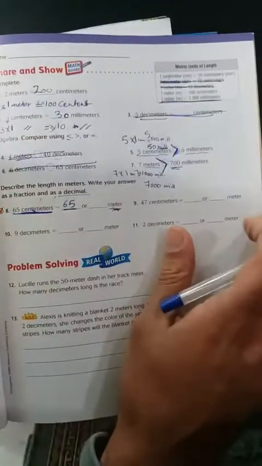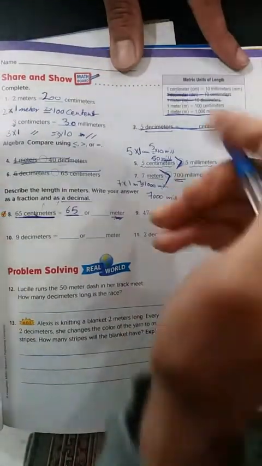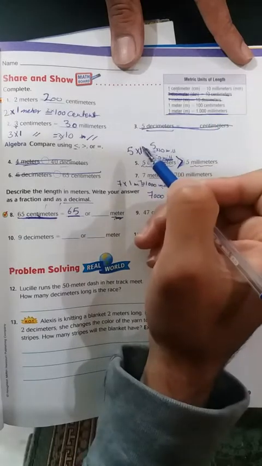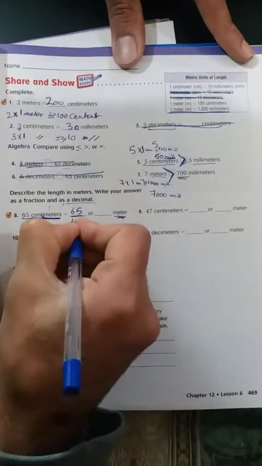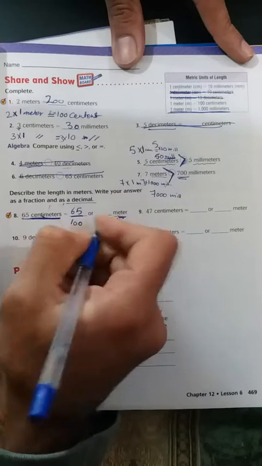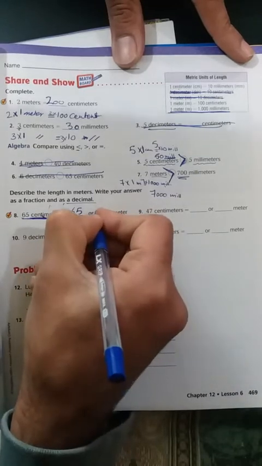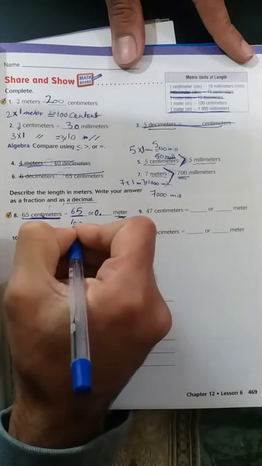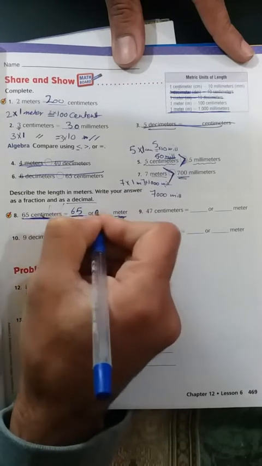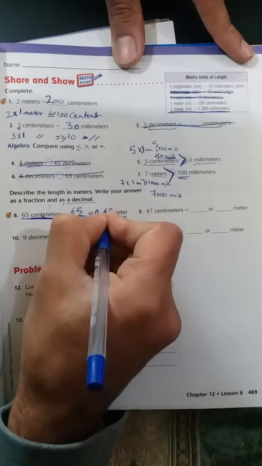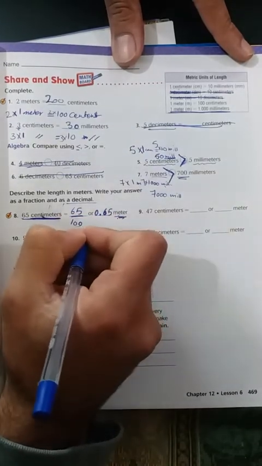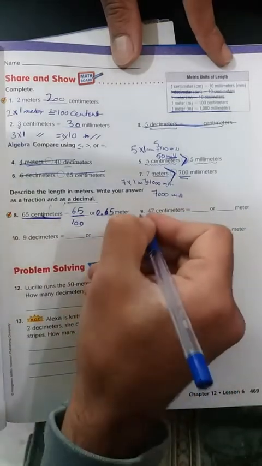If I go to this box, I will find that 1 meter equals 100 centimeters. So it's going to be over 100. If I want to write this as a decimal point, 0, because I don't have any whole number. And 2 zeros, so I will have 2 digits. So it's going to be 0.65. Okay, and that's it.